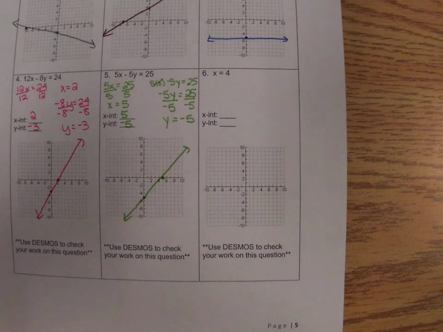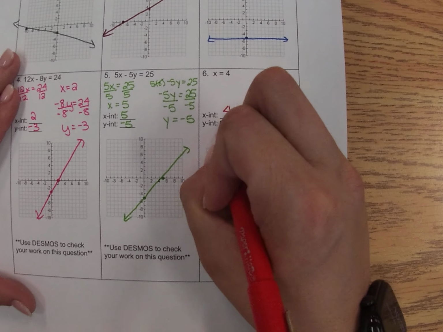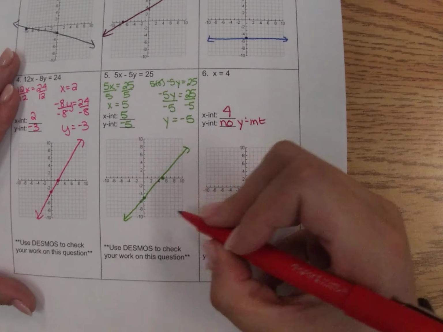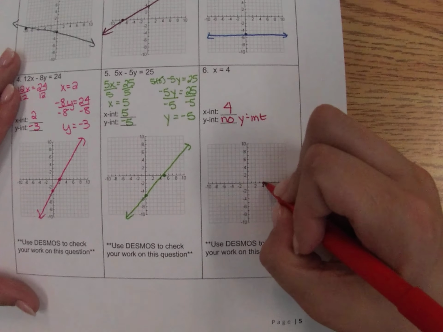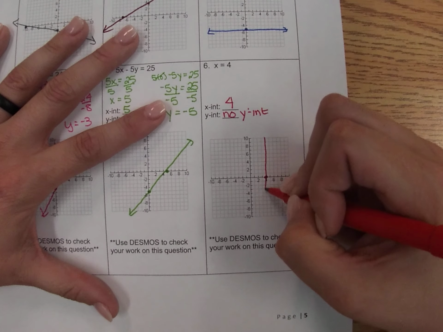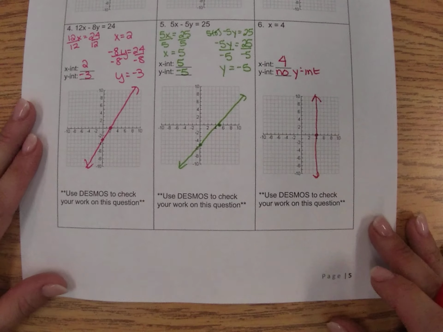On our last one, number 6, this has an x equals 4, so we know our x-intercept is 4, but this has no y-intercept. So we are going to go on our x-axis to 4, and we are never going to cross the y-axis, which means we are going to have a vertical line.